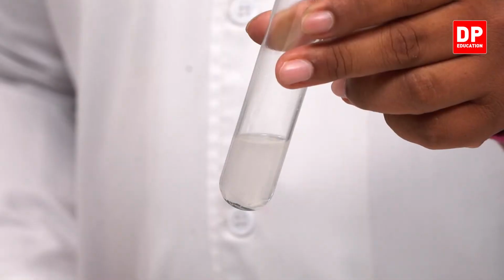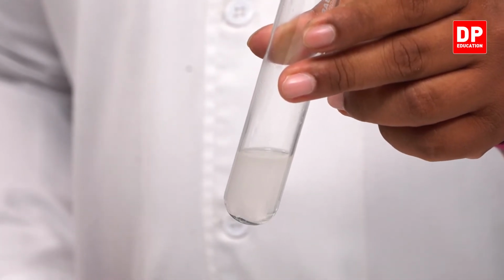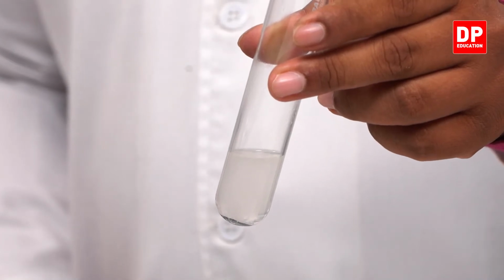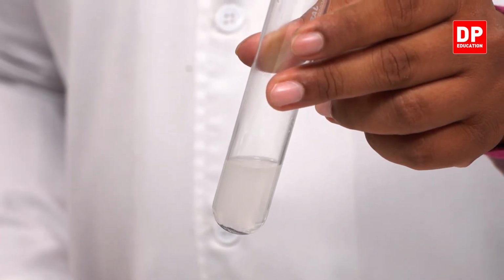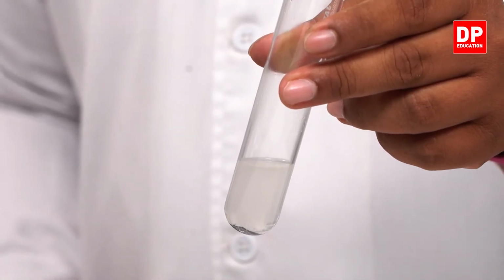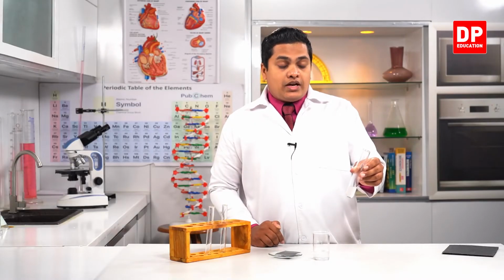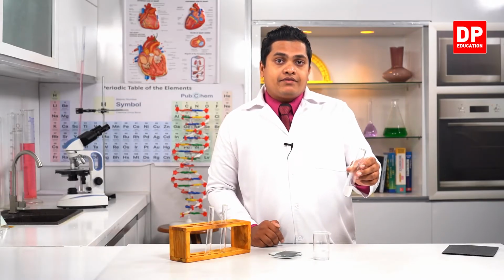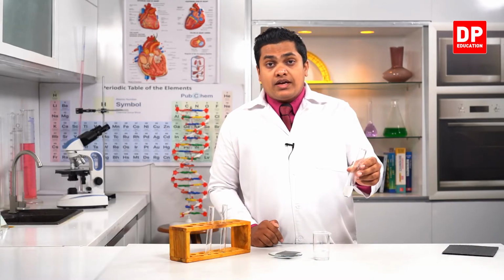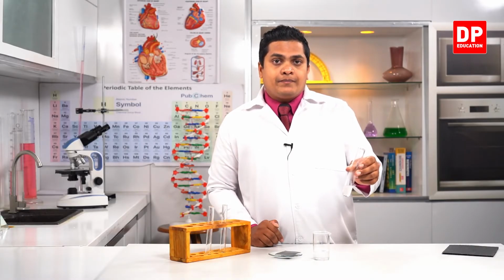So here this experiment shows that the formation of gas bubbles concludes that this system undergoes a chemical reaction. Right, so we'll head on to the classroom and we'll identify what are the changes, or what are the evidences that we can provide if there is a chemical reaction.